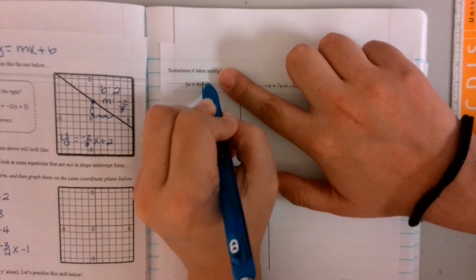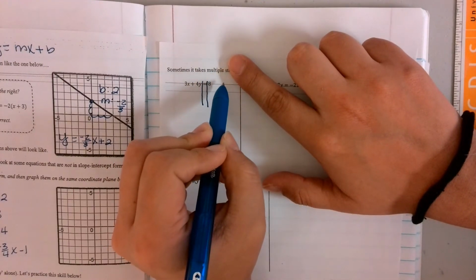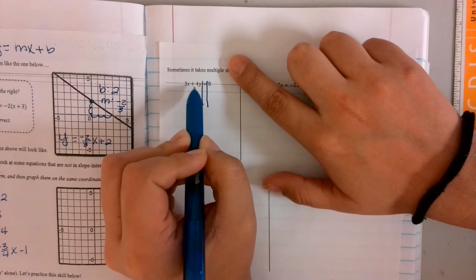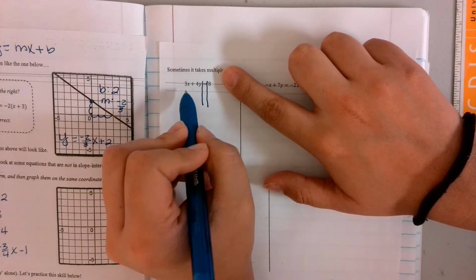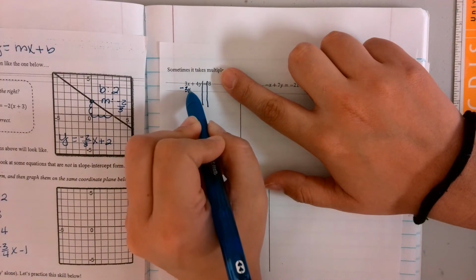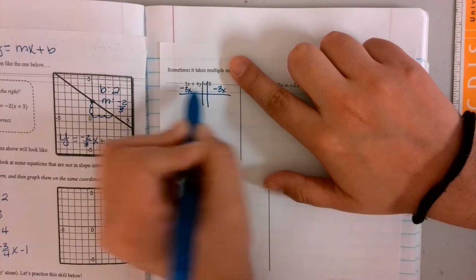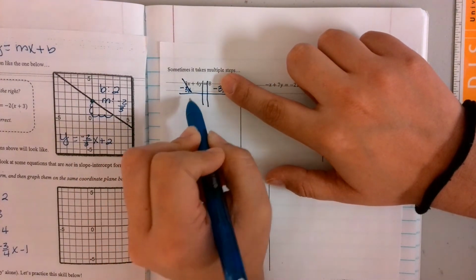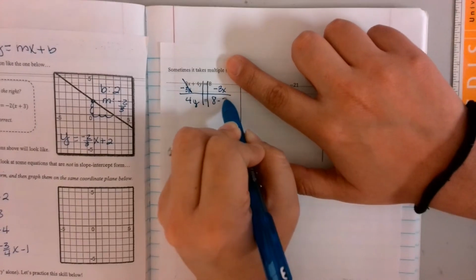Let me draw my railroad tracks here. And so the first thing I'm going to move is the 3x. I need to take the 3x and I need to put it to the other side. I can't move that 4 yet because the 3x is blocking it. So in order for me to move 3x, I'm going to subtract 3x, and if I do that to one side, I'm going to do it to the other. I have to put it off to the side because these are not like terms. So I have 4y equals 8 minus 3x.